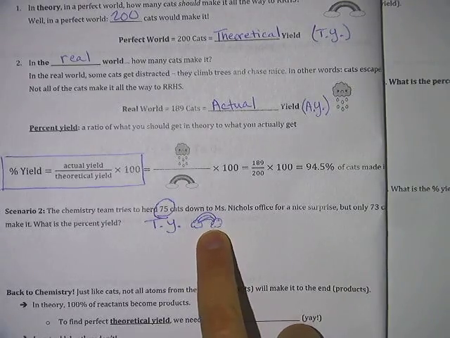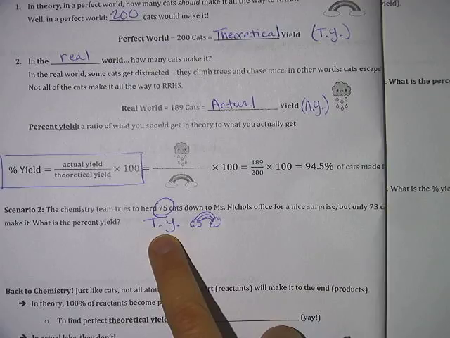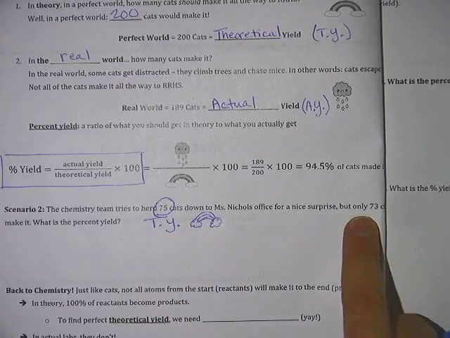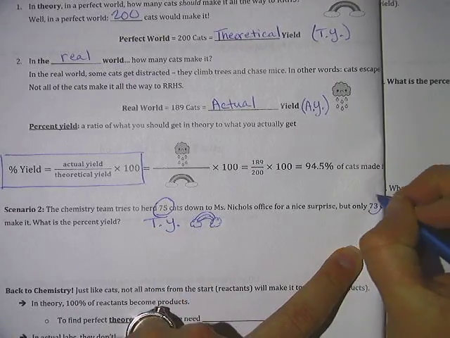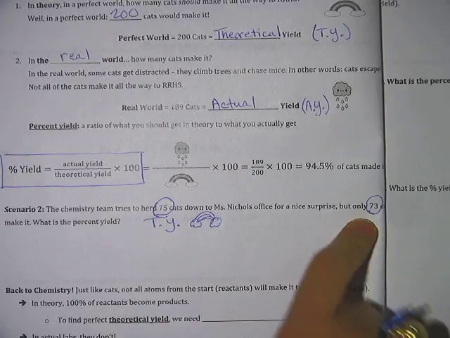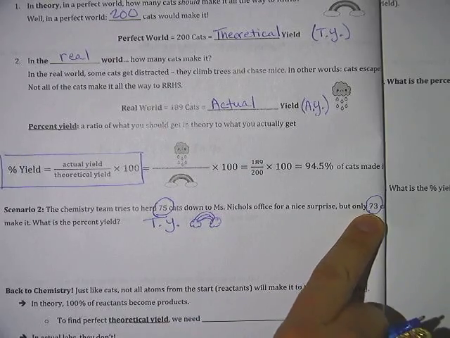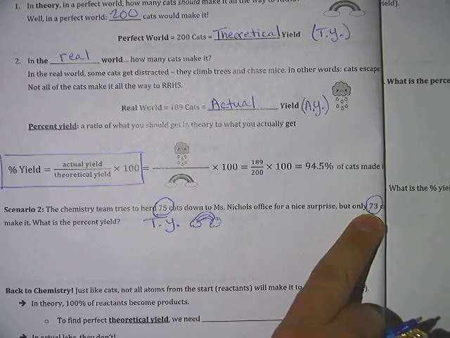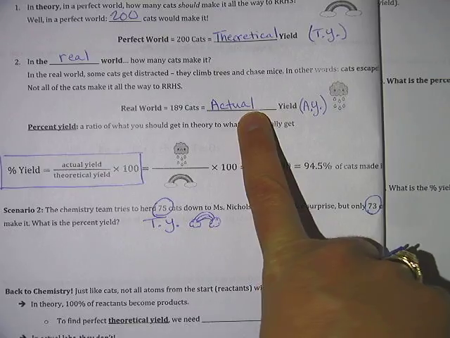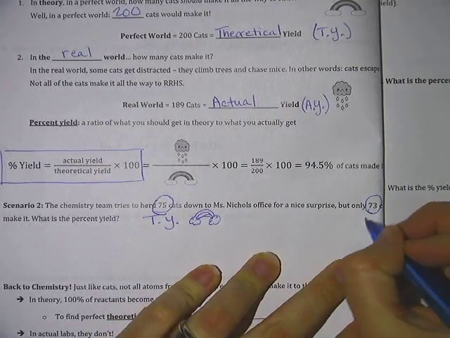Okay, that's our sunshine and rainbows theoretical yield. And the problem says only 73 of the cats make it, somewhere between the 600 and the 1200. 2 of the cats go chase a squirrel or something. So what is that 73? That's our real world number. What is that called? The actual yield. So that's our sad rain cloud number.